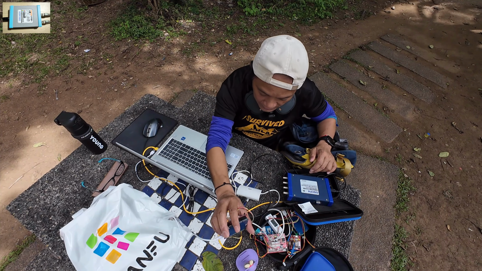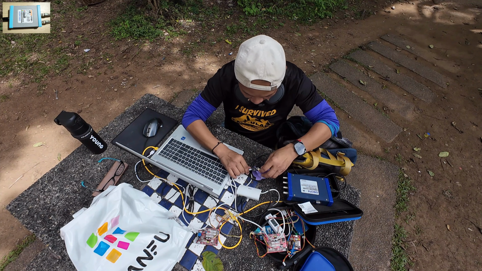What I'm going to do is to measure the LED flashing rate.